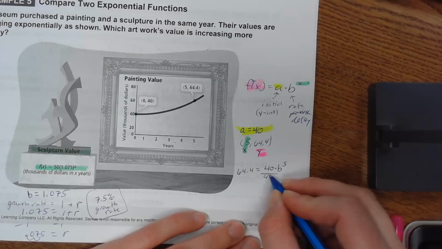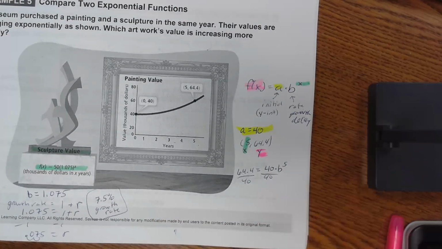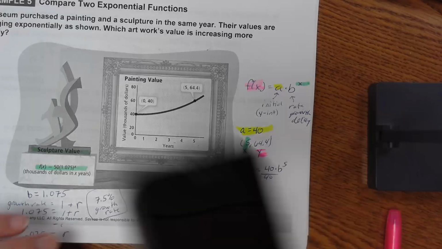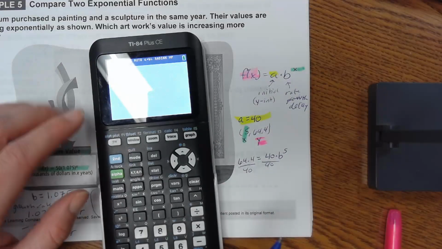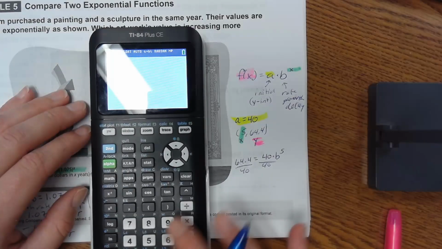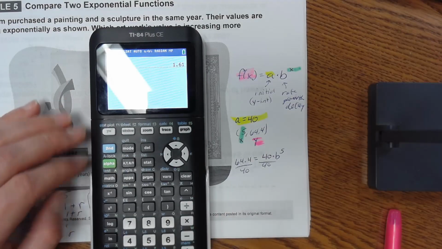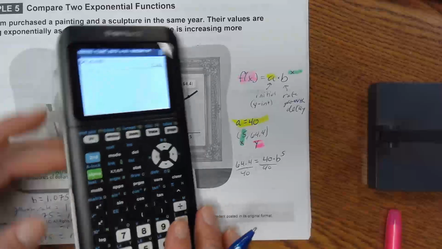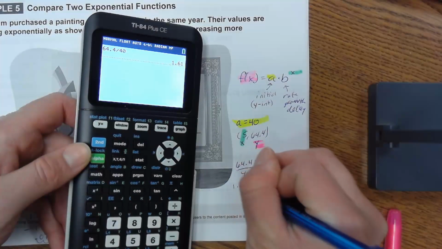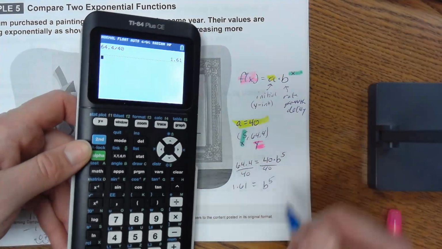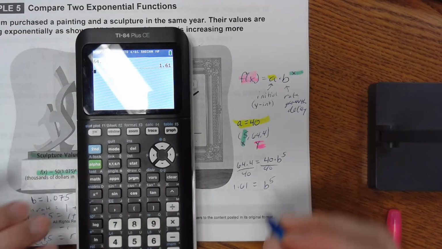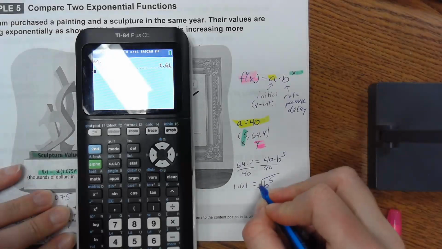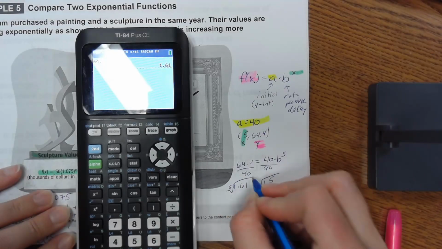So I'm going to divide by 40. Now this is where I'm going to keep this all on my calculator. So I got 64.4 divided by 40. Now 1.61 isn't terrible to write, so I could write it like this. And now we got b to the 5th. So how do I undo a 5th power? With a 5th root.